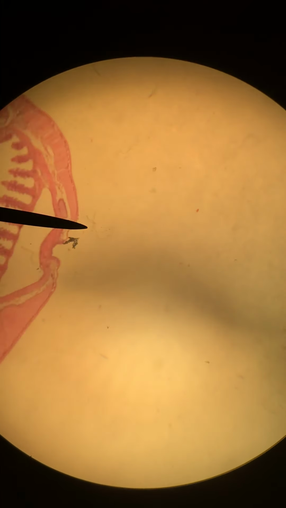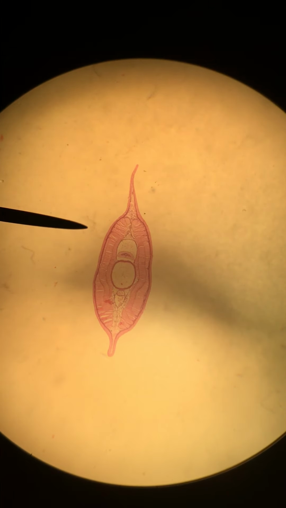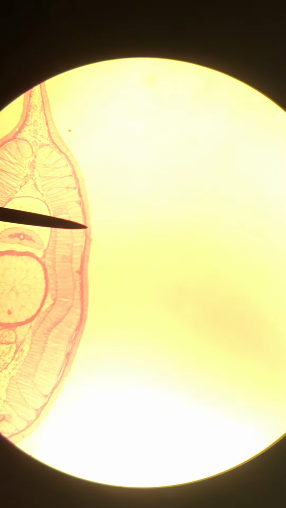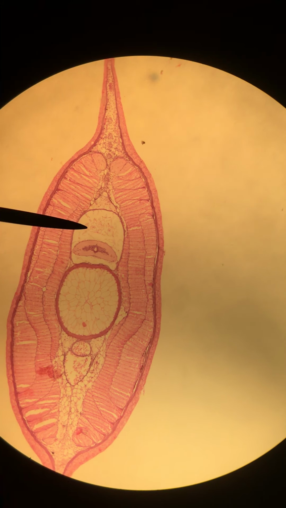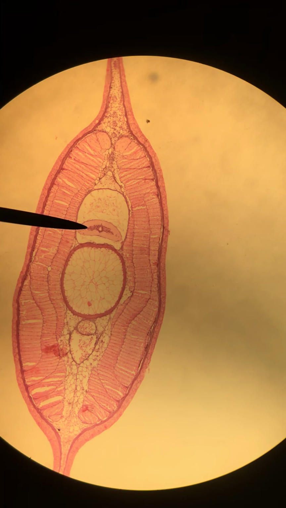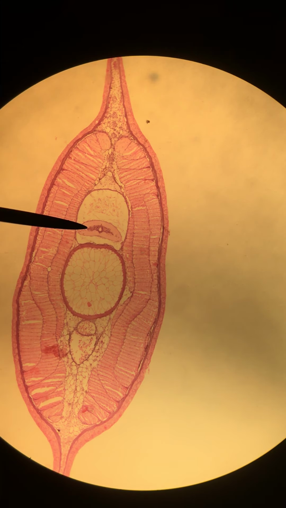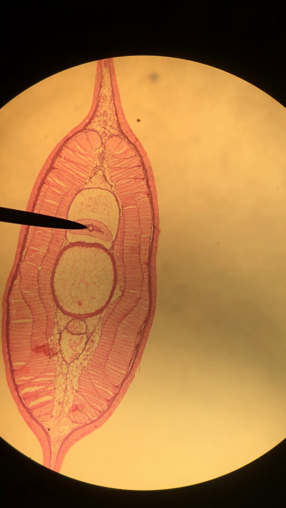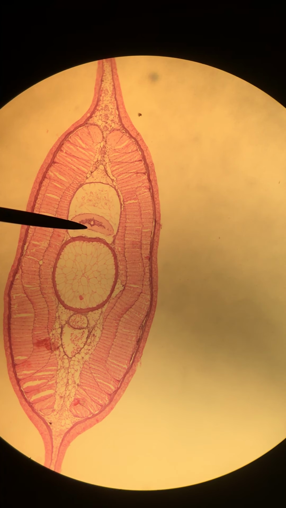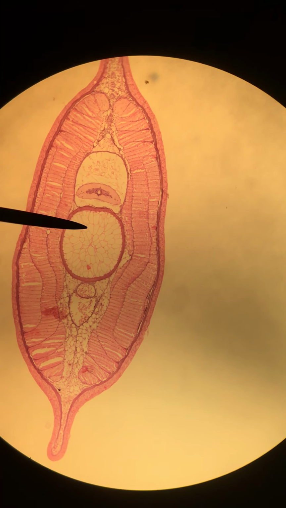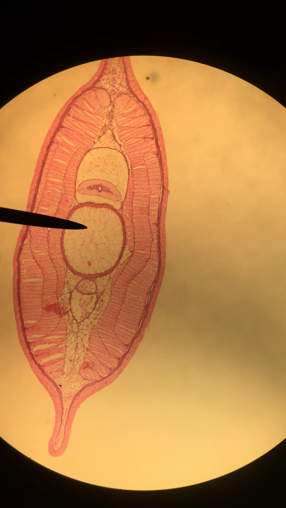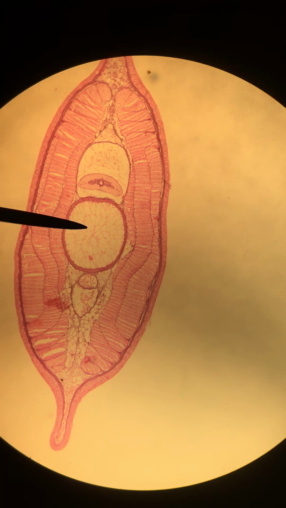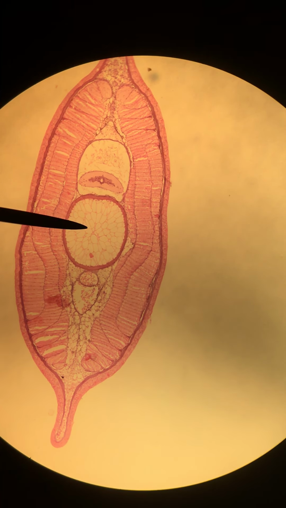I think there's one more tail section here that we should look at. Here is our spinal cord. Again, it looks pretty much the same. It runs head to tail on the dorsal side of the organism. Obviously it has to start just behind the brain, and then it's just dorsal to the notochord, running throughout almost the entire length of the body.